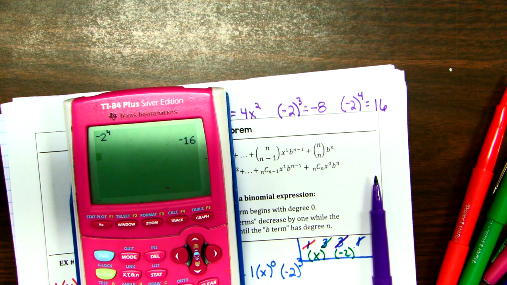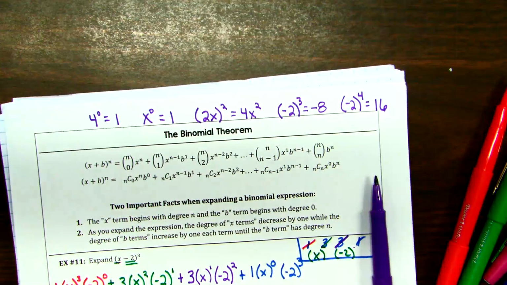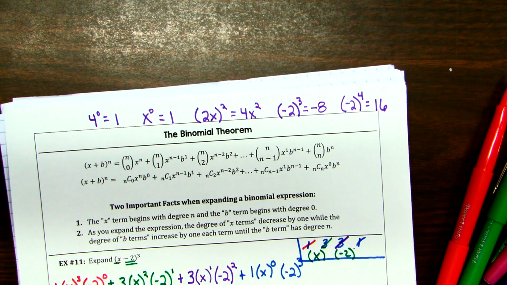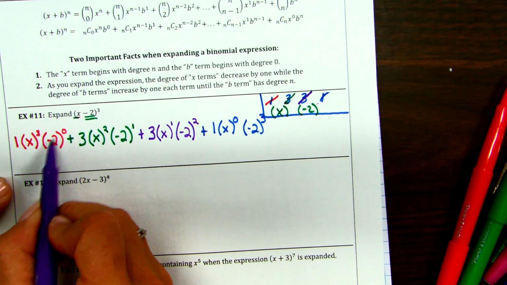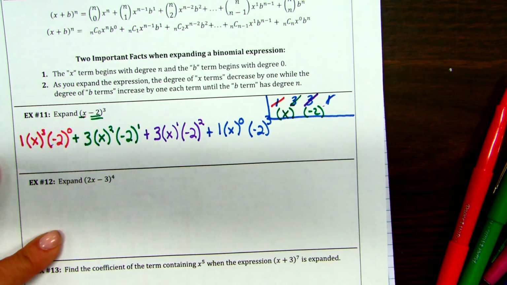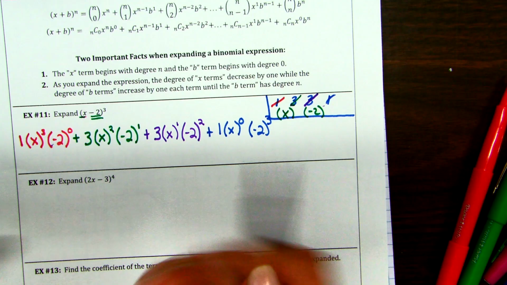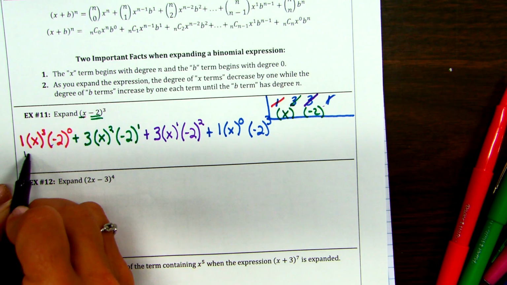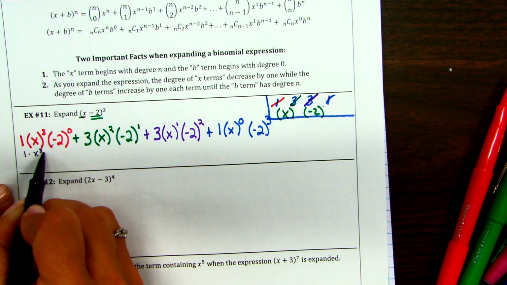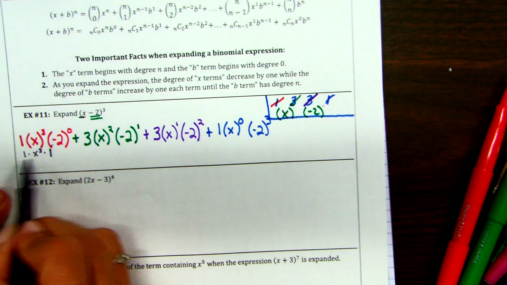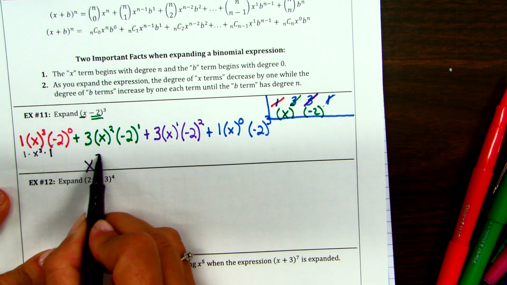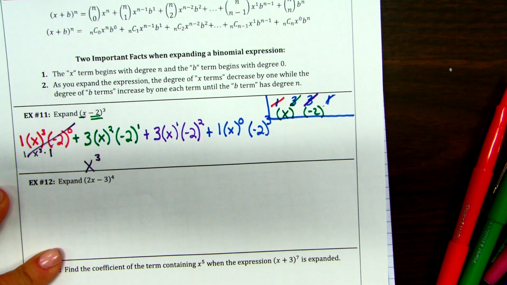So just remember, I don't want to make a mistake in my calculator, and I shouldn't have to put that in my calculator. Odd gives me negative, even gives me positive. Are we good with that? So let's go. Anything to the 0 power is 1. So if I wrote this all out, which you don't have to, I'm just going to be more detailed in this first example. This is 1 times x to the 3rd times 1. Anything to the 0 power is 1. Put that all together, x to the 3rd. Done with that one.